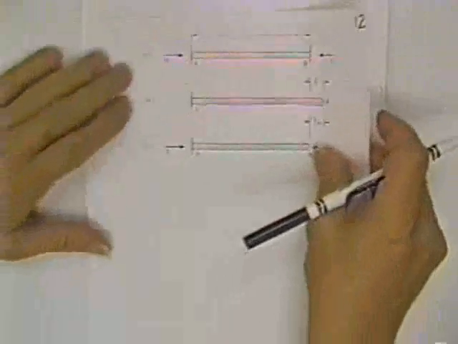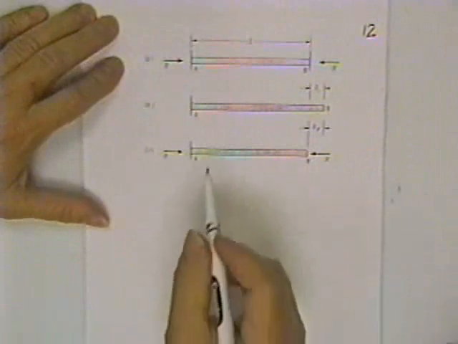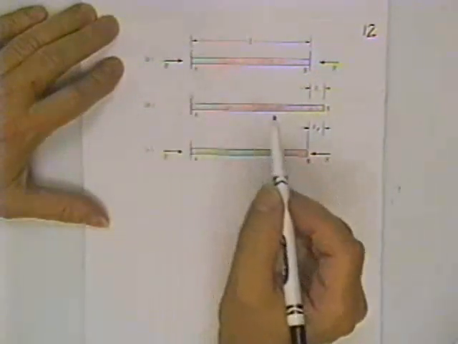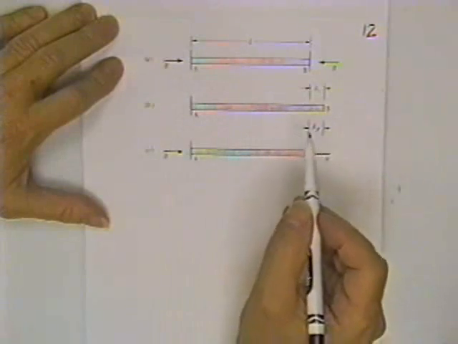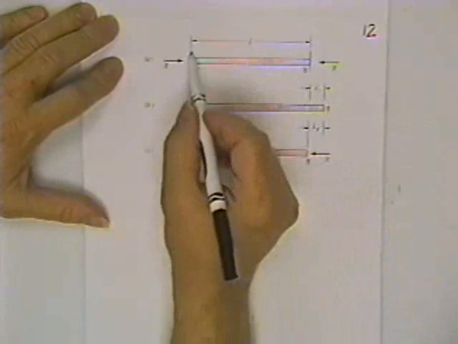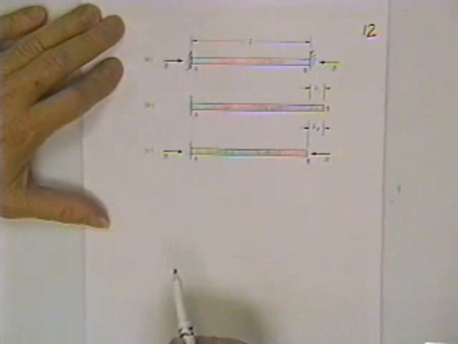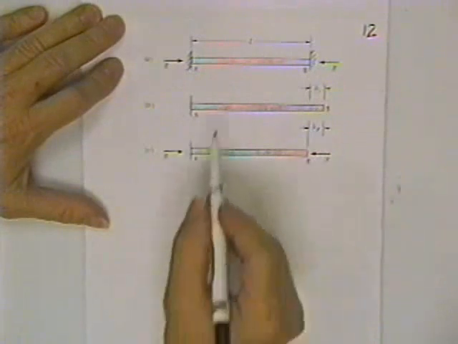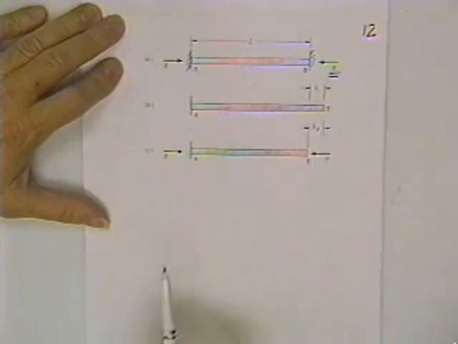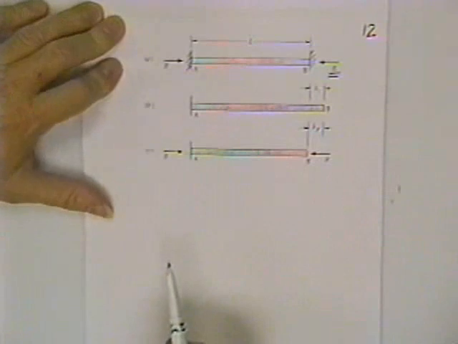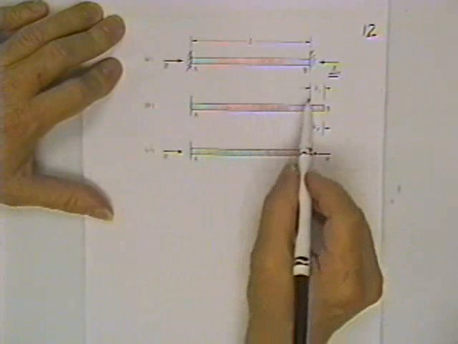Alright, here's an example of temperature. This particular bar probably had an initial length of L, and it just fit nicely between two walls. Then someone heated the bar up and wanted to know how much force it caused, how hard it pushed against the wall.